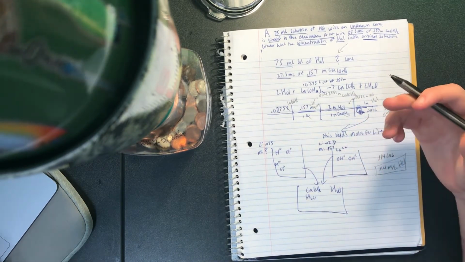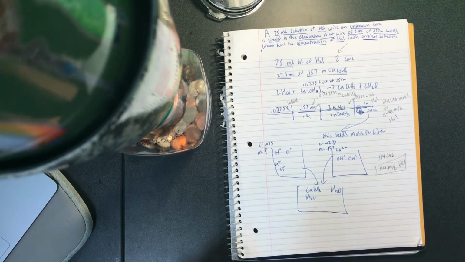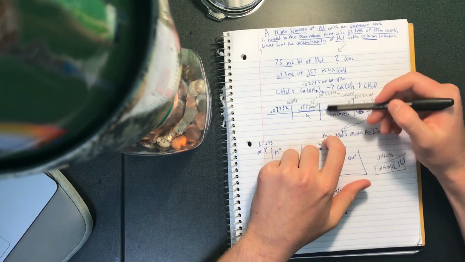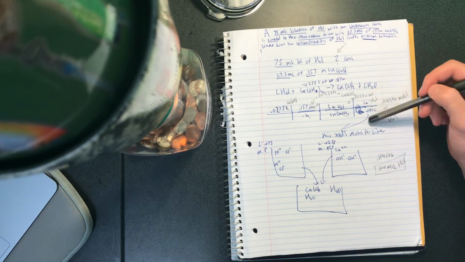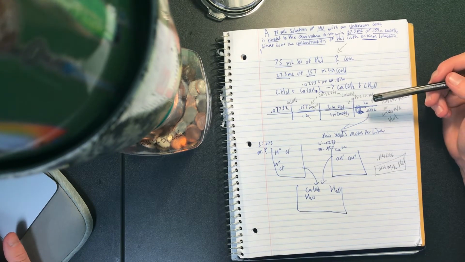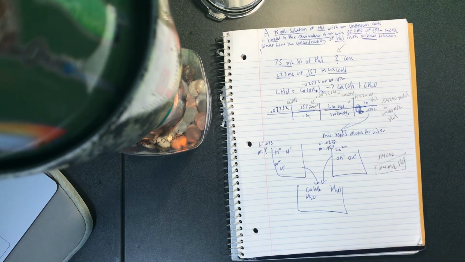So now we're going to go over a little bit of the mistakes that could have been made. You really have to watch out for the ratio in moles. Then you have to remember to divide by your original volume.